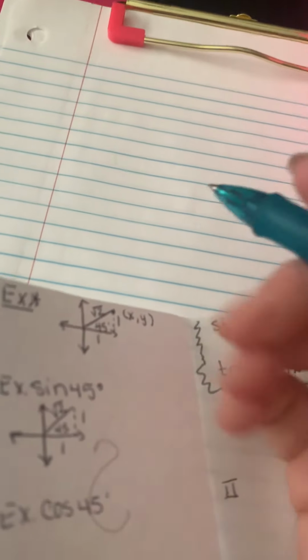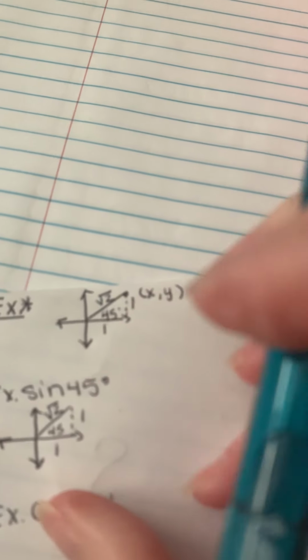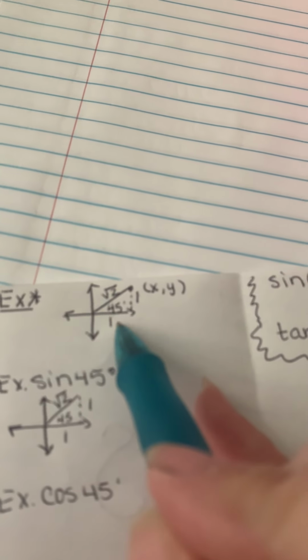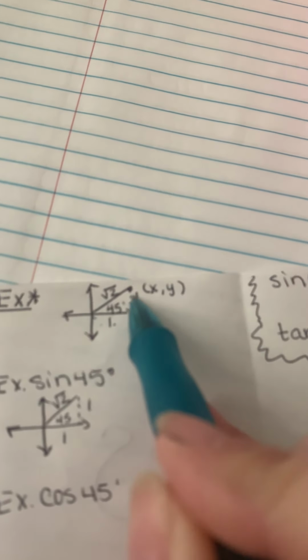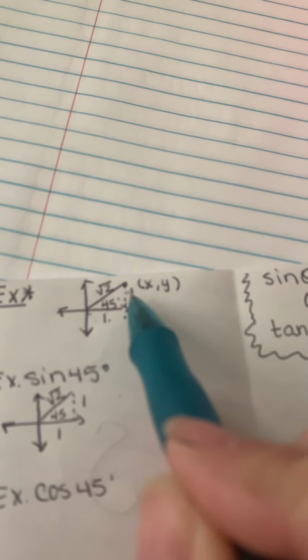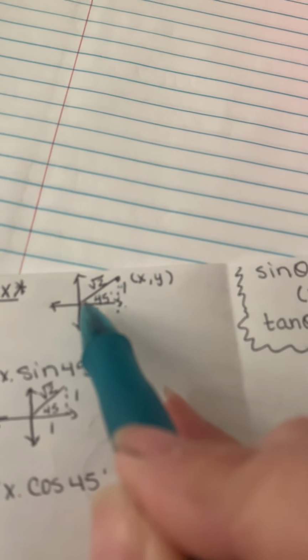In geometry, you learned about 3 special types of triangles: the 45, 45, 90 and the 30, 60, 90 right triangles. If the sides are 1, because in the unit circle from here to here is 1 and from here to here is 1, then by the Pythagorean theorem, 1 squared plus 1 squared is 2, and the square root of 2 is the hypotenuse. So my radius is the square root of 2.